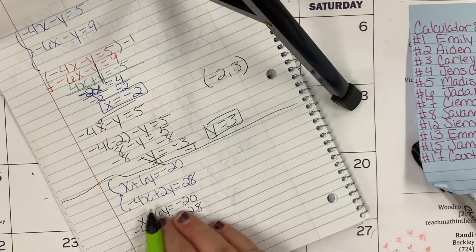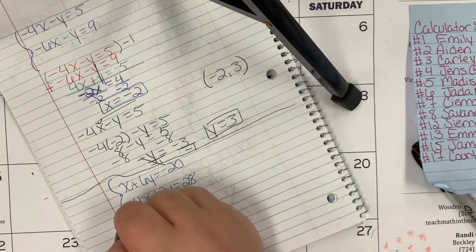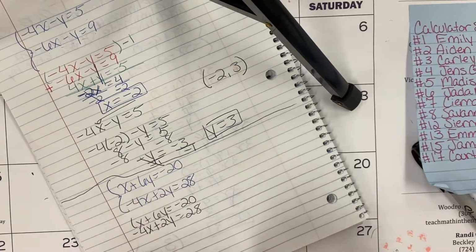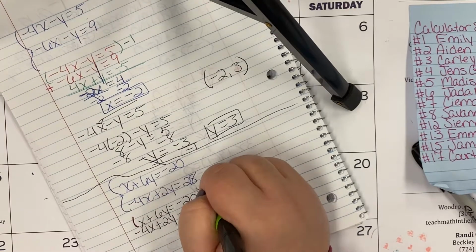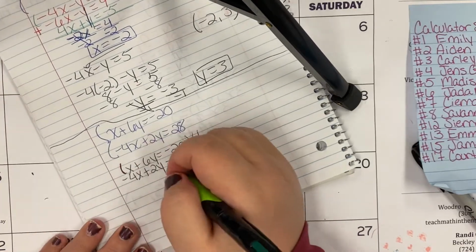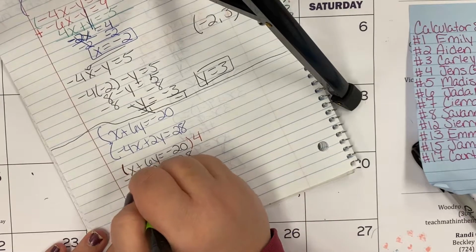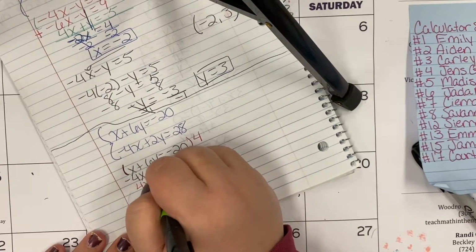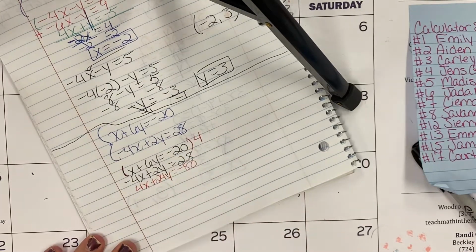I can easily make that top equation cancel out by multiplying the whole thing by a positive 4. So if I do that, this new equation is going to become, in red, 4x plus 24y equals negative 80.